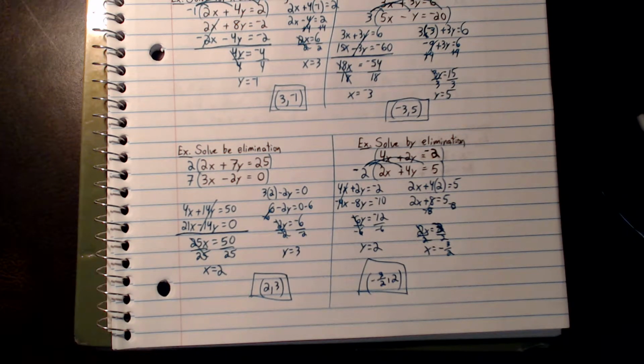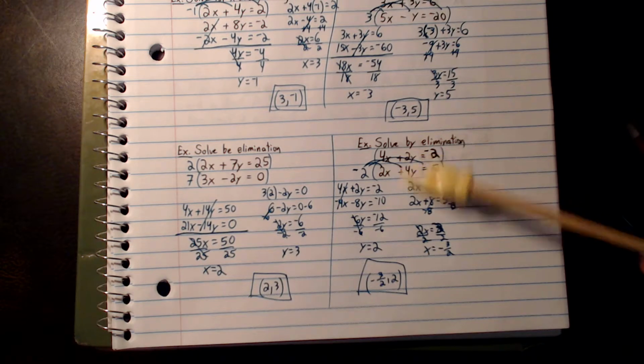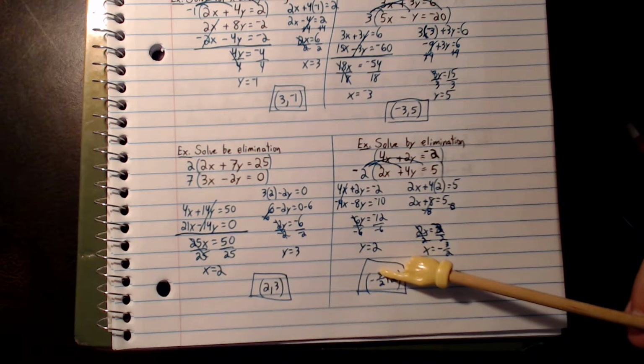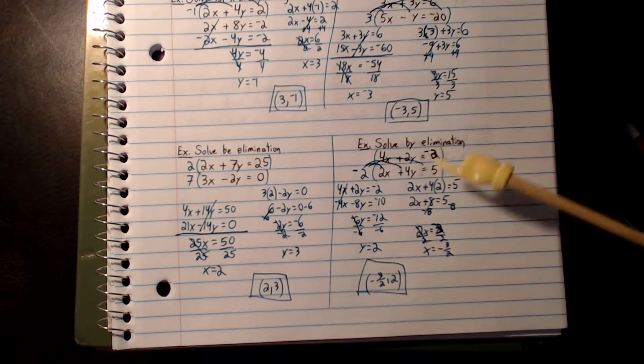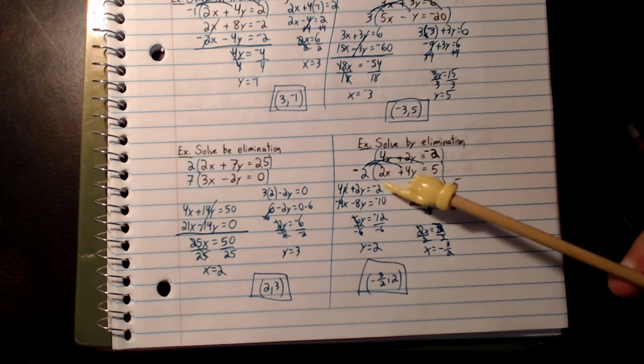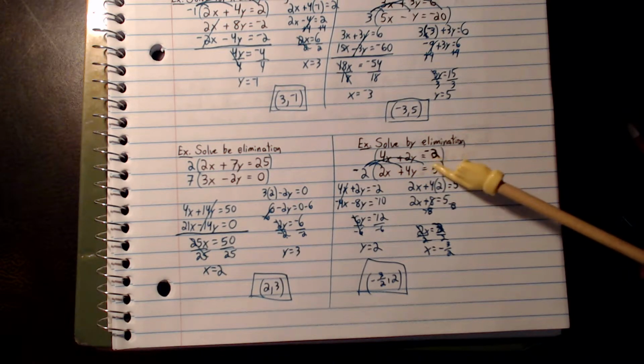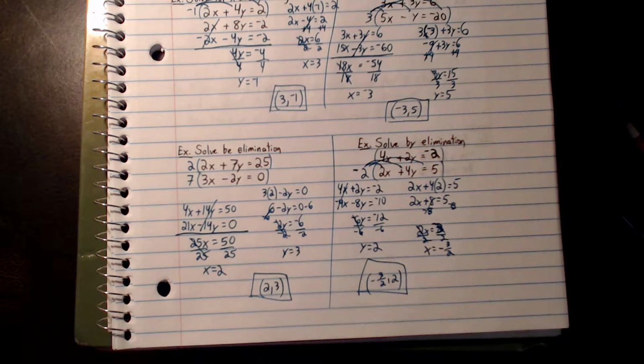Don't be afraid, by the way, if you ever feel like your solutions aren't working, you can check them. Just plug in your numbers and see if it works for both. I'm going to do that real quick here because I'm a little nervous. If you want to fast forward 10-15 seconds, go for it. But 4 times -3 is -12, divided by 2 is -6, plus 4 is -2, that worked. That's going to give us -3 plus 8 is 5. So that worked. All right, you can check if you're ever nervous.